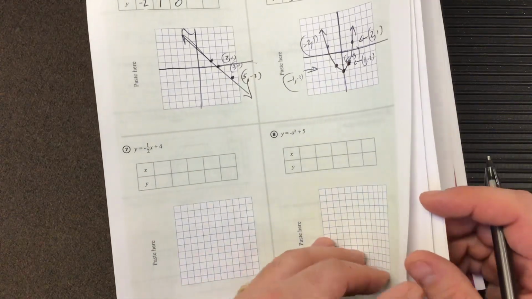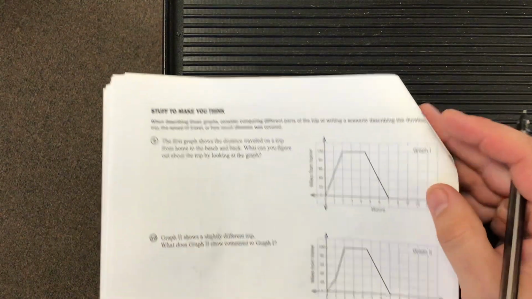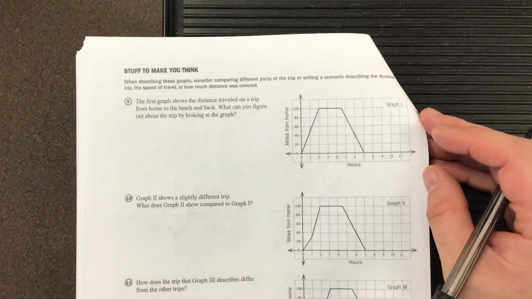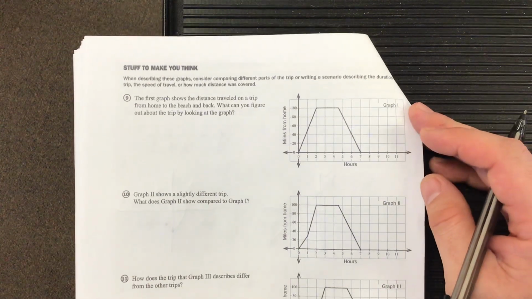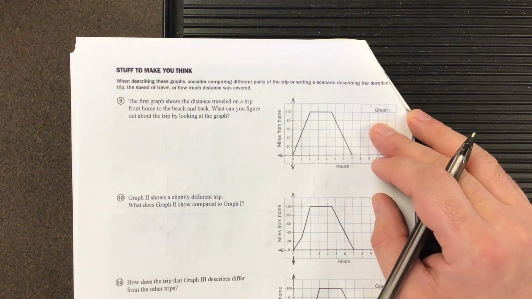Okay, we're going to skip 7 and 8. We've done enough of those graphings. Page 34. When describing these graphs, consider comparing different parts of the trip, writing a scenario describing the duration.